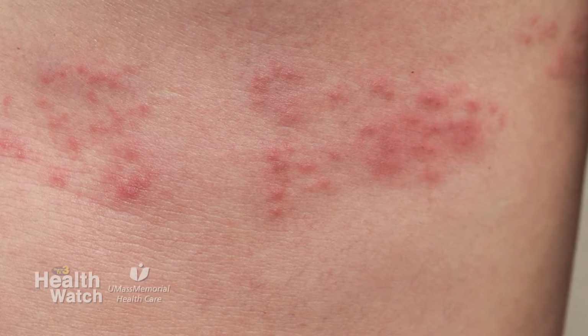There are other complications of shingles, usually in people that have weakened immune systems. Sometimes they can get a rash that covers their whole body and actually looks like chickenpox. Sometimes the virus can go to the brain and other organs in the body. But it usually only happens in people that have very weak immune systems from some other illness.